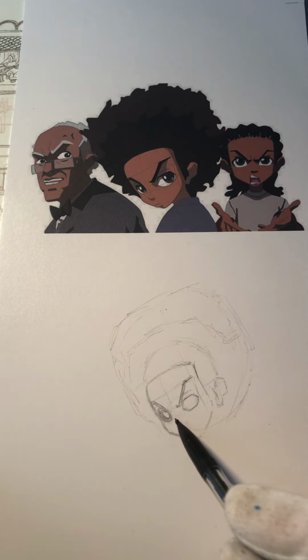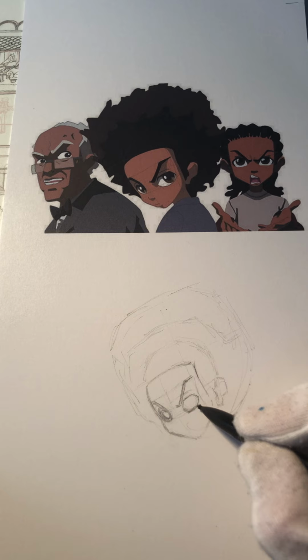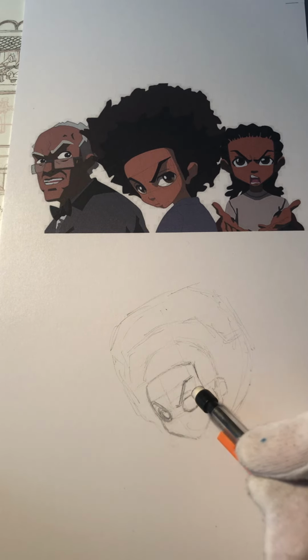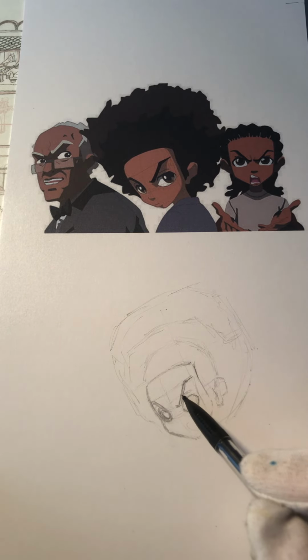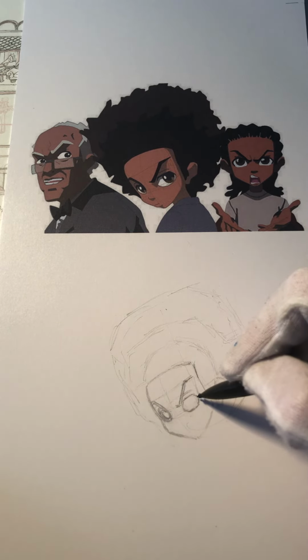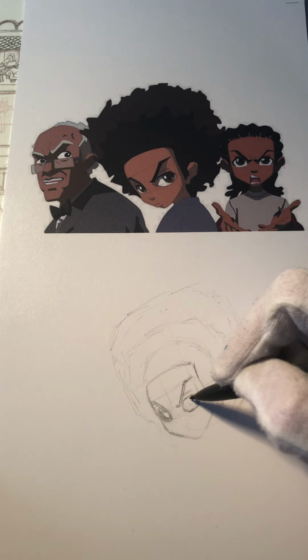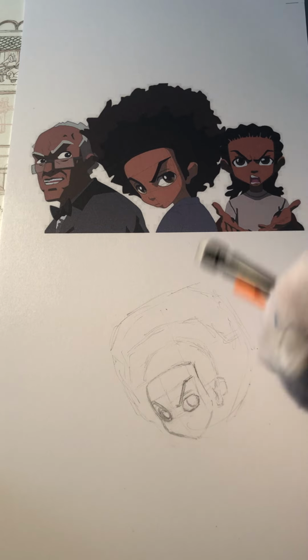Now looking at this, I think that it's a little bit too short, so I'm just gonna pull that down a little bit. And we're not really gonna know if it's right until we add the iris in, because that can deceive you also. It's about half the size of the eye. It's a bit too big.